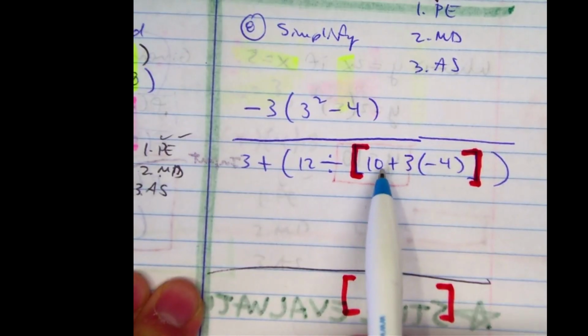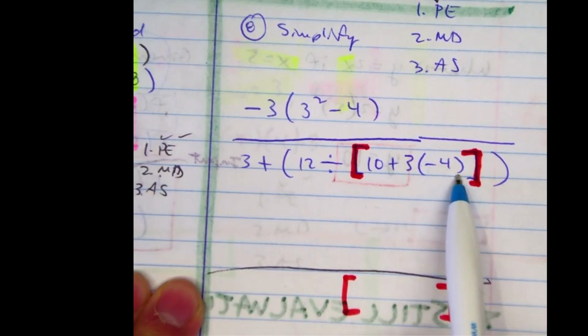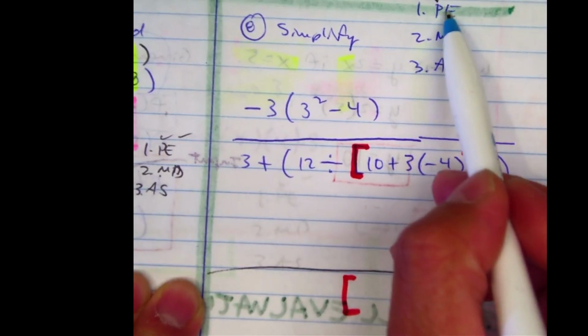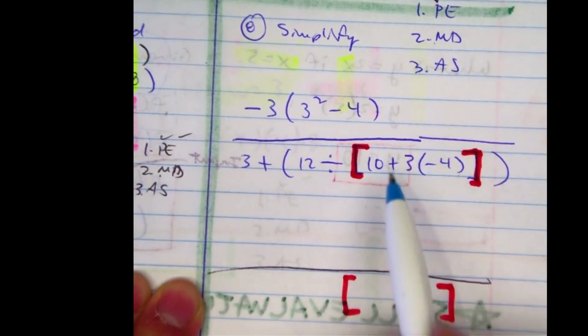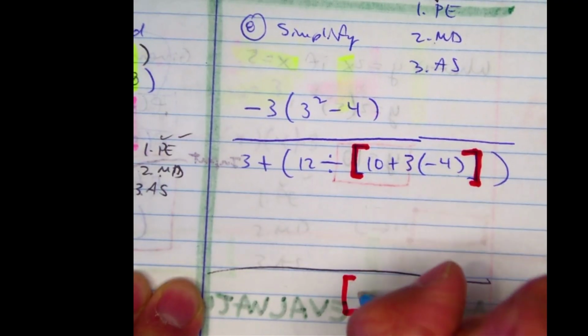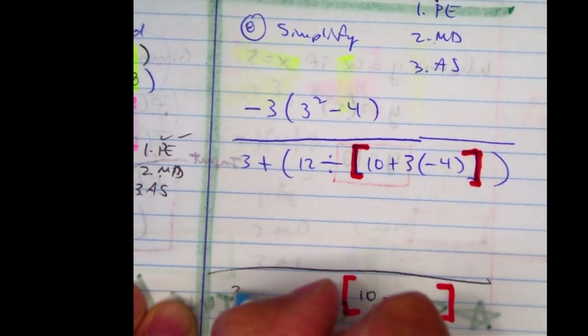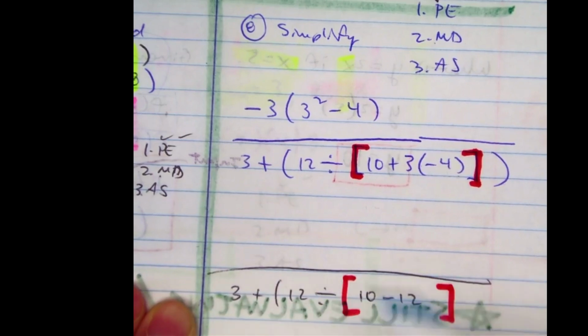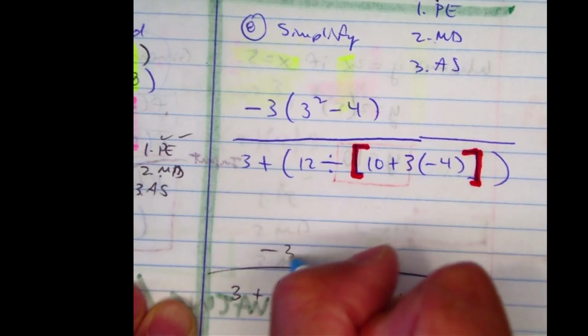So here, this reads 10 plus 3 times a negative 4. This is not 3 minus 4. That's a common mistake. So even within here, I'm using the order of operations: exponents, and then multiplication, and then division. So this would be 10 plus 3 times negative 4, which is negative 12. I have 3 plus 12 divided by. And then up here, I can do negative 3.